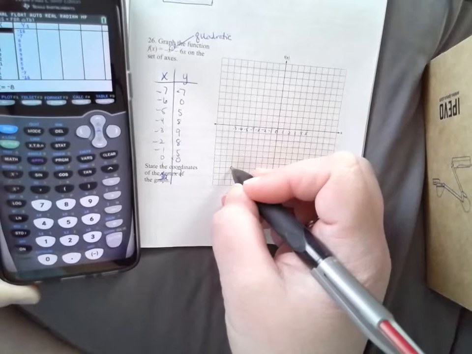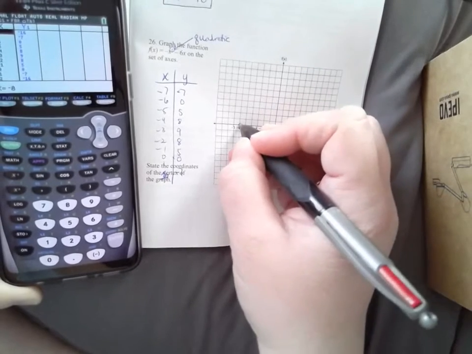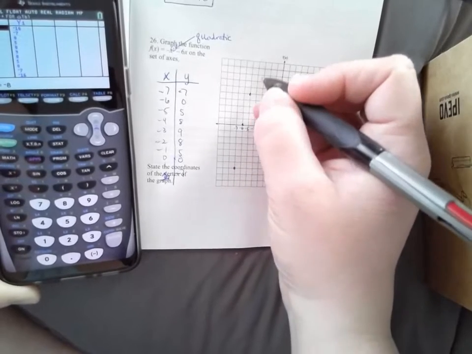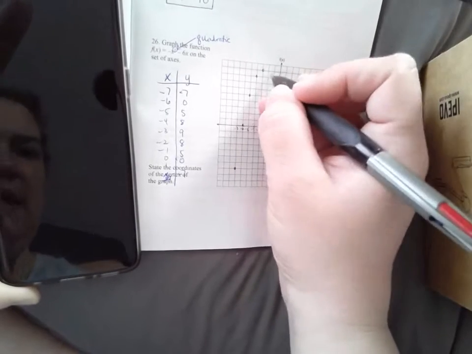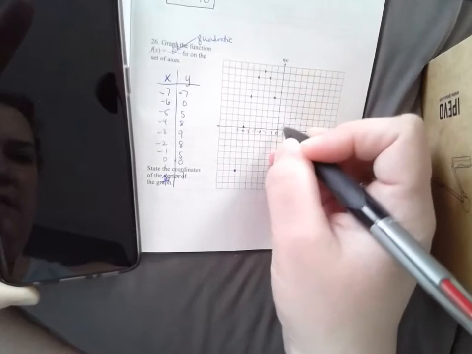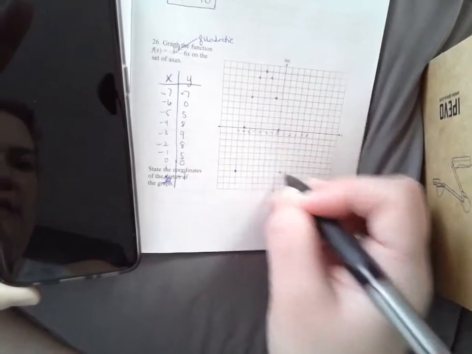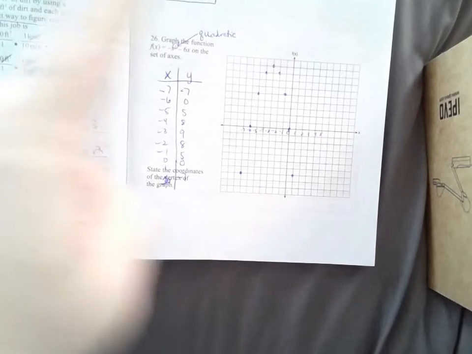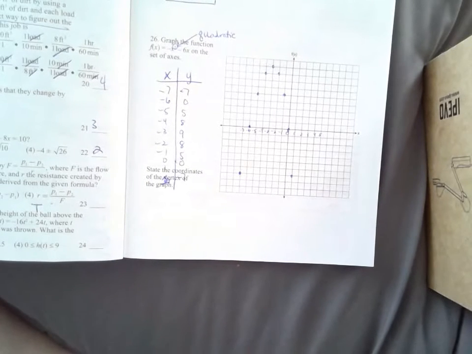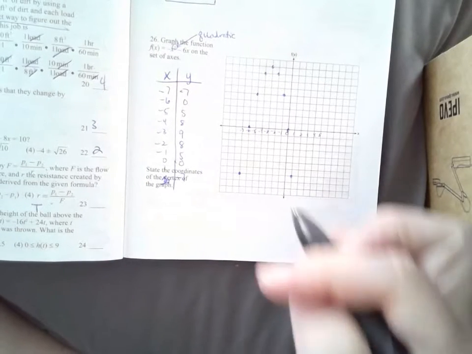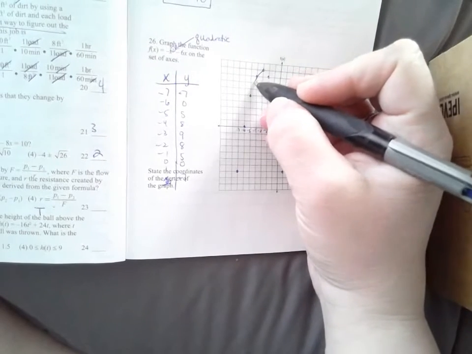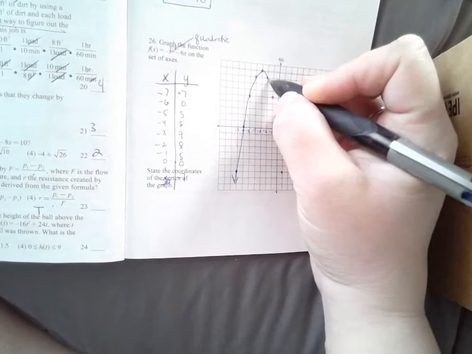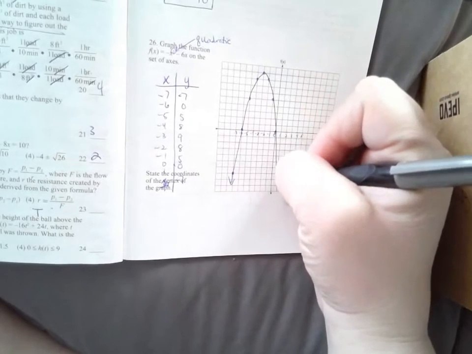At negative 6, I go to 0. At negative 5, I go up 5. At negative 4, I go up to 8, and then to 9, and then to 8, and then to 5, and then to 0, and then finally to negative 7 again. When you get comfortable with graphing quadratics, then that pattern is going to make a lot more sense. But for right now, that's what it is. Soft curve when you're connecting. You don't want straight segments.